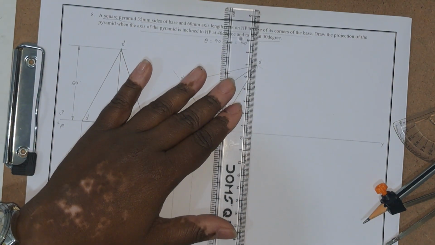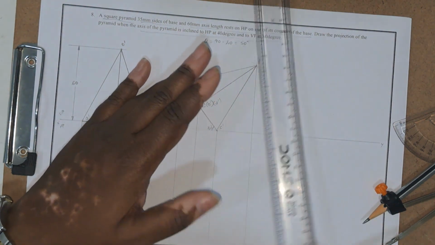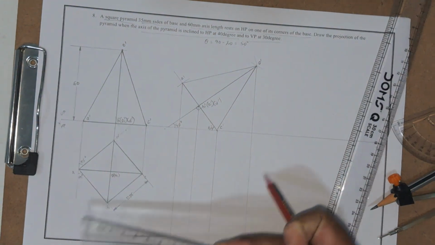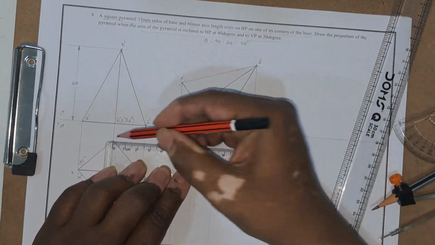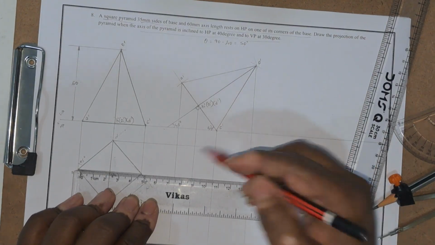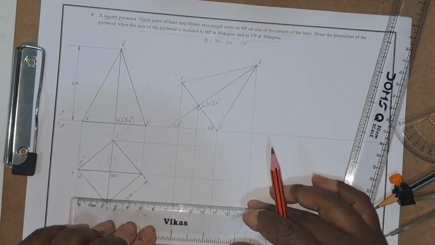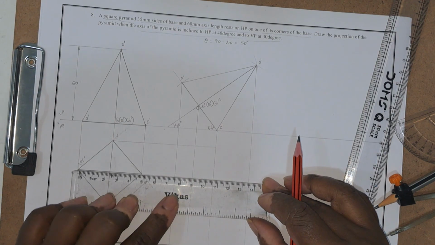And from O dash, I'll draw another projection line, right? And from each of these points, I'll draw the projection line. So from D, A and C have one common projection line all the way up to the point O.